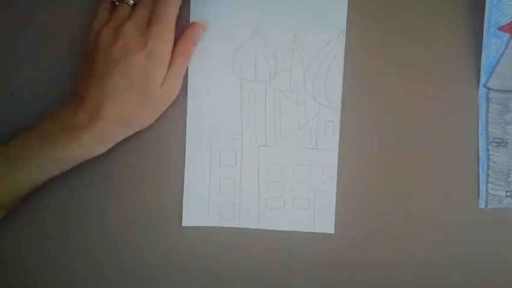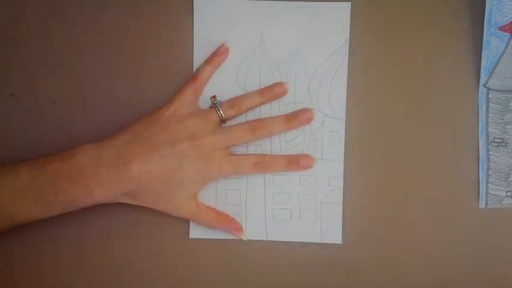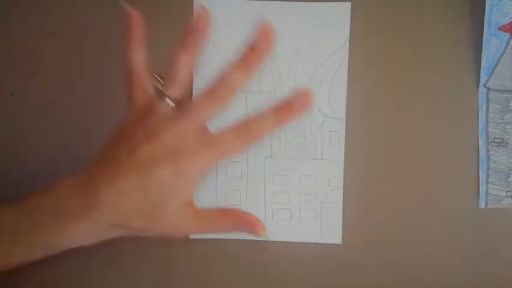Okay, so now I have my first half of my building designed.